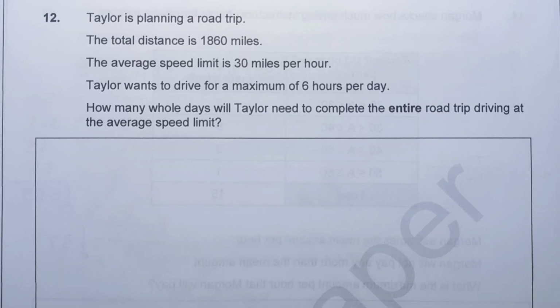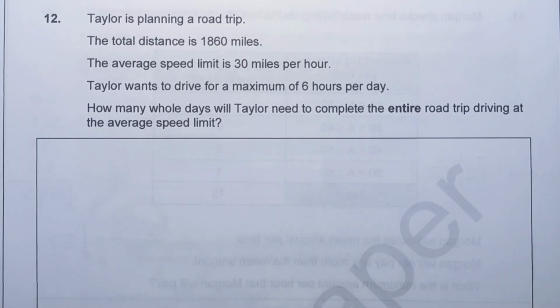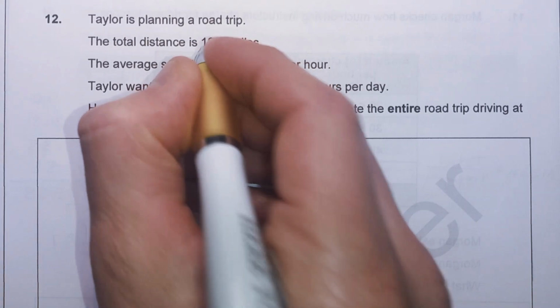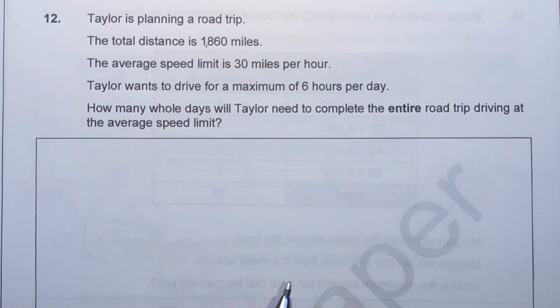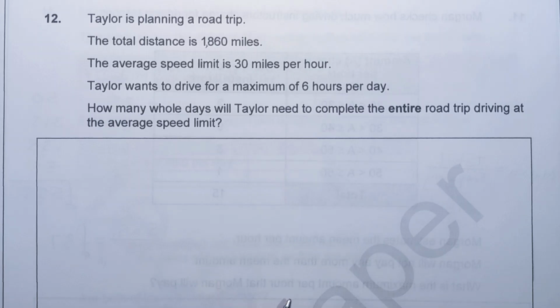Question 12. This is a 4-mark question now. Taylor is planning a road trip. The total distance is 1,860 miles. The average speed limit is 30 miles per hour. Taylor wants to drive for a maximum of 6 hours per day. How many whole days will Taylor need to complete the entire road trip, driving at the average speed limit?